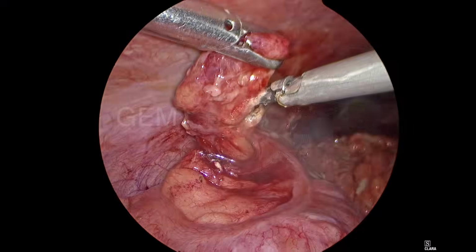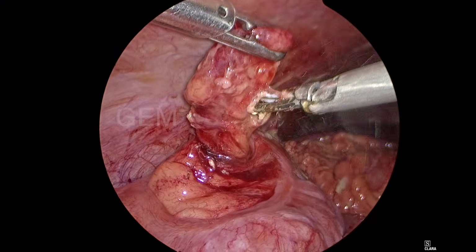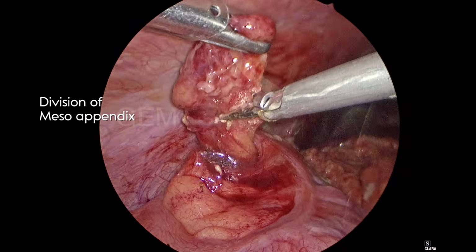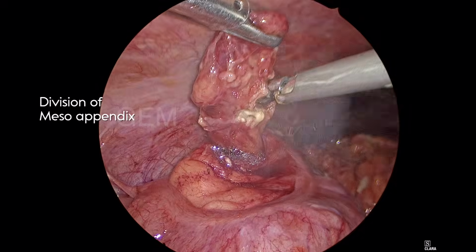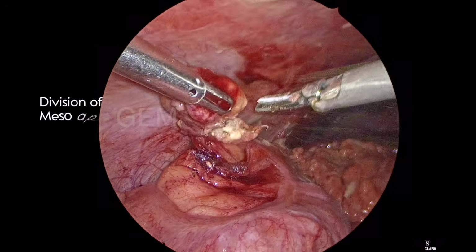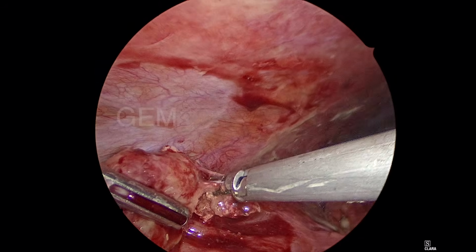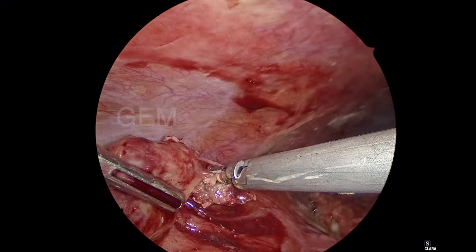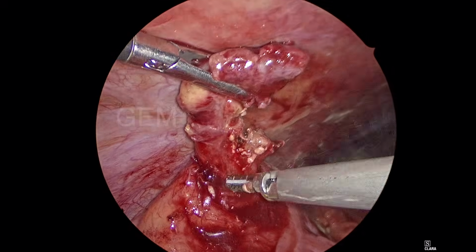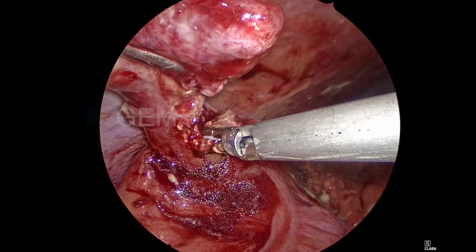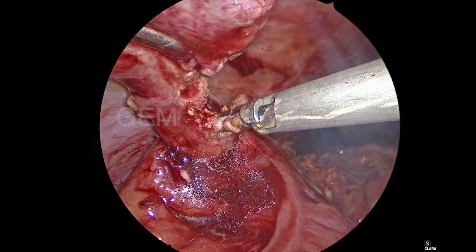So I am dividing the meso appendix with the harmonic scalpel. If you have monopolar or bipolar, sometimes you require a clip before division, but harmonic is good enough, you can divide. So it is one of the very good instruments for appendicectomy. I am just dividing the meso appendix.